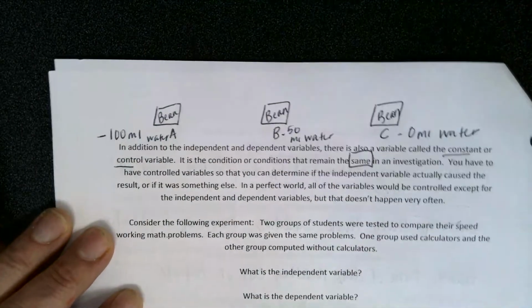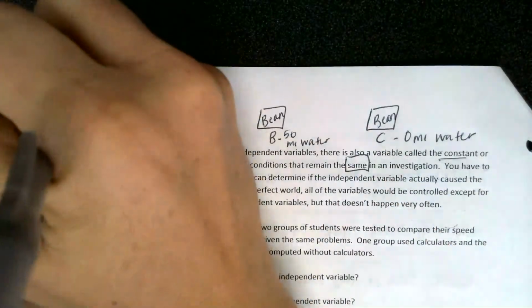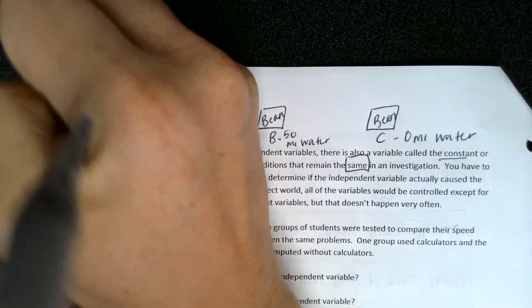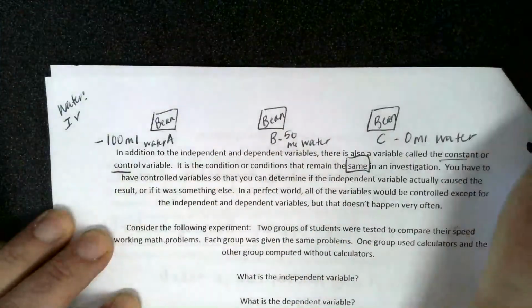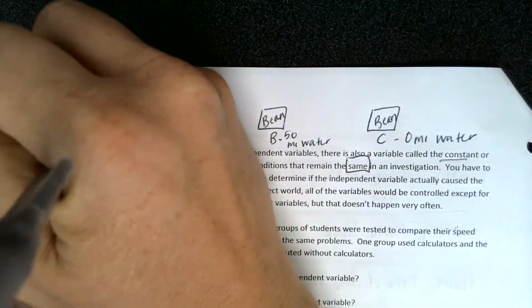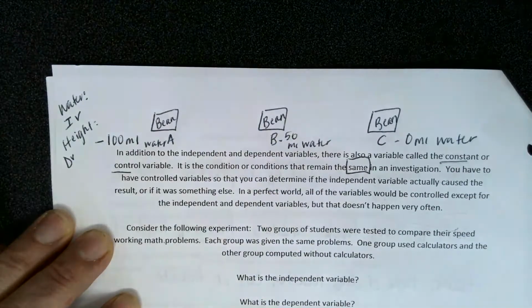So in this scenario, my water is going to be my independent variable. Water becomes what I'm changing on purpose, the independent variable. What do I want to measure? I want to measure the height. Let's just pick the height. This is going to become what we measure, or the dependent variable.